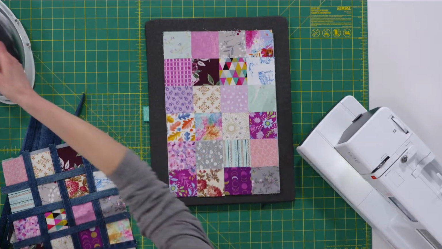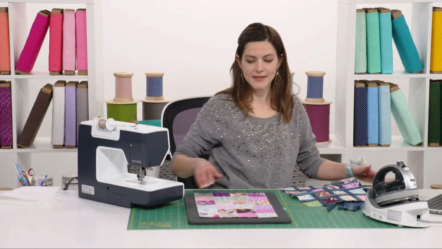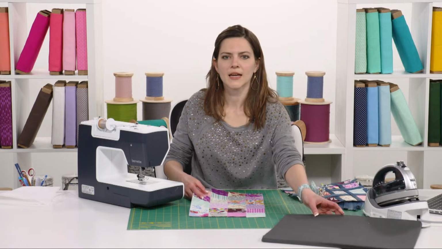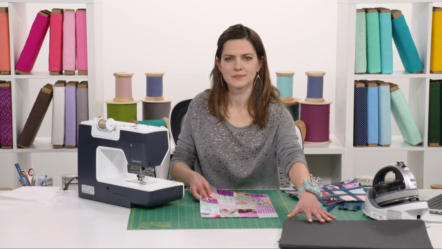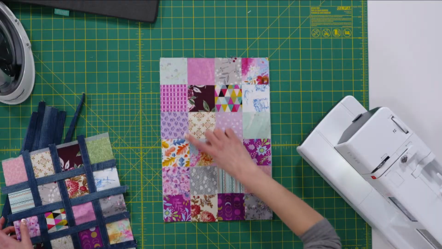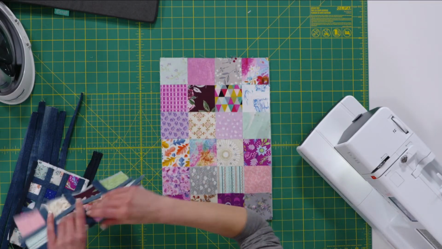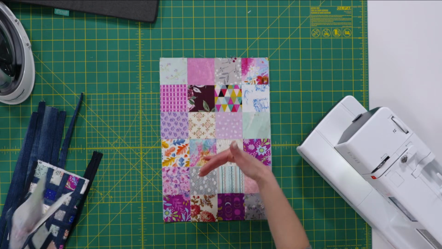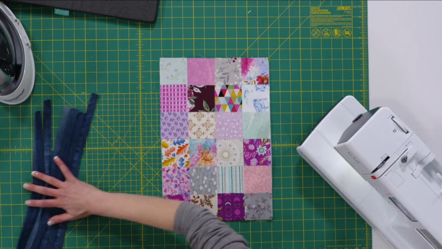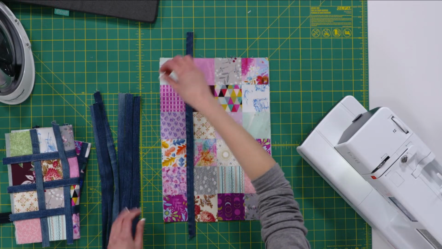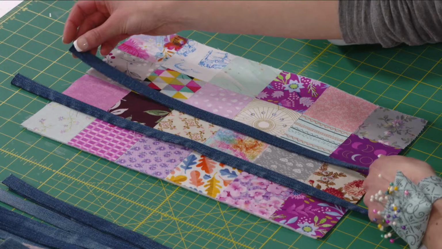All right, next we are going to align our binding strips over these raw edges. So you'll need as many binding strips as you have seams for your rows and your columns. So here are my denim binding strips that I just cut from an old pair of jeans.